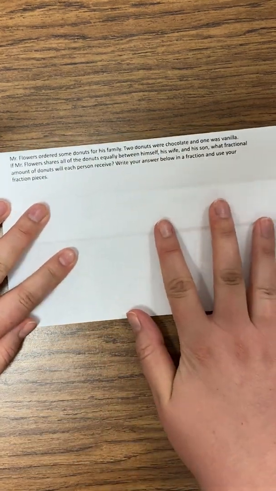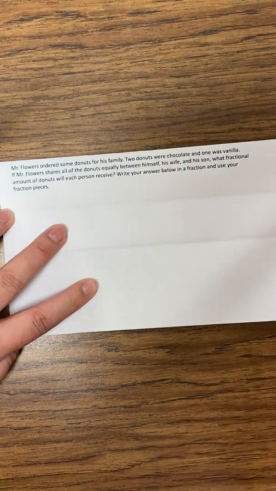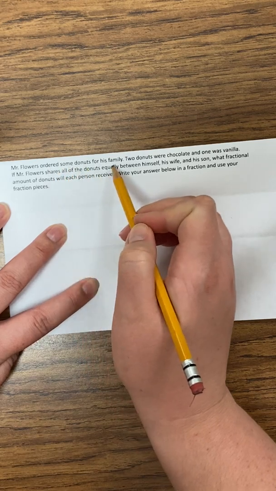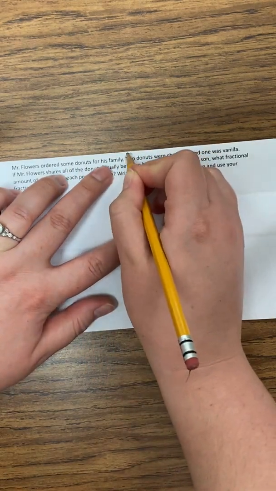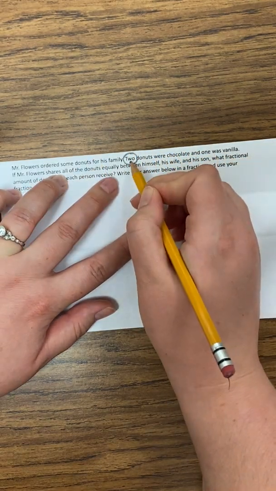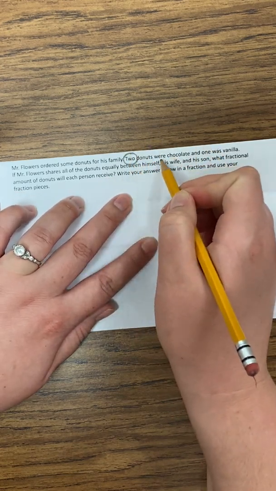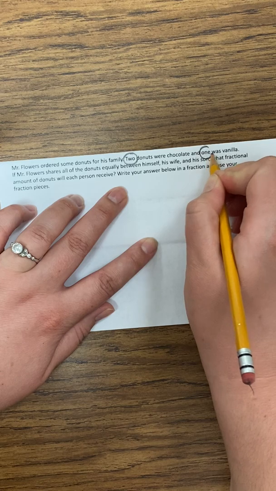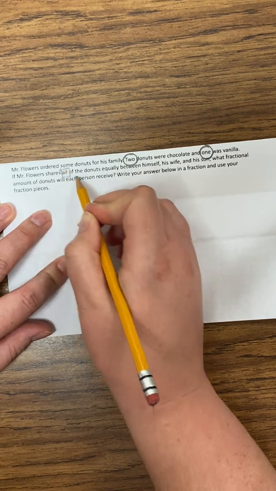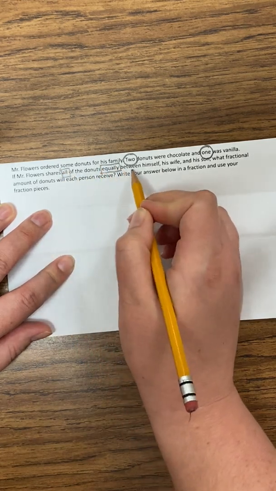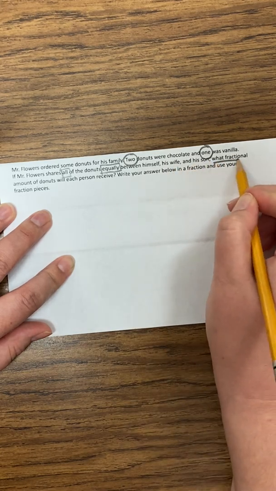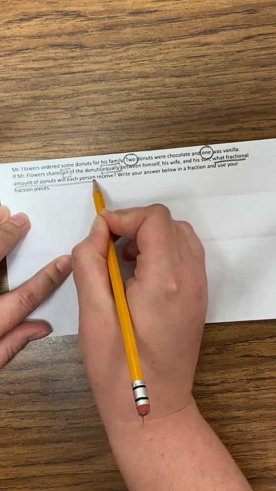Okay. Last problem here. Mr. Flowers. Oh, we got Mr. Flowers again. Mr. Flowers ordered some donuts for his family. 2 donuts. Just because 2 is in word form doesn't mean it's not counted. It is counted. So 2. So that's our number. So 2 donuts were chocolate and 1 was vanilla. If Mr. Flowers shares all of the donuts equally between himself, his wife, and his son, what fractional amount of donuts will each person receive?